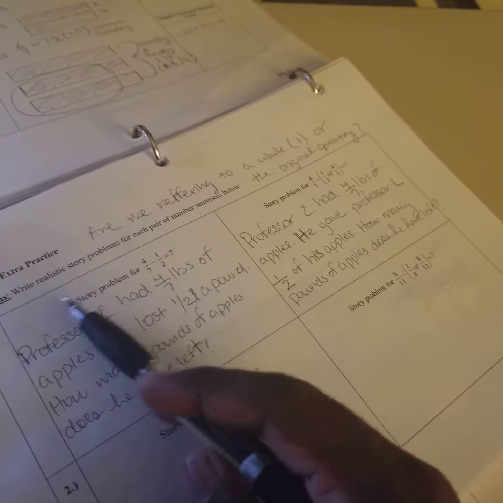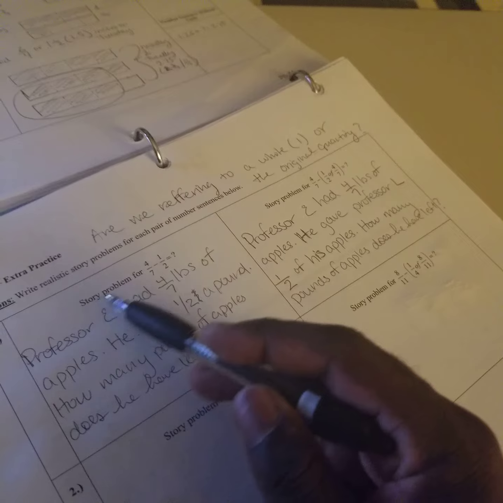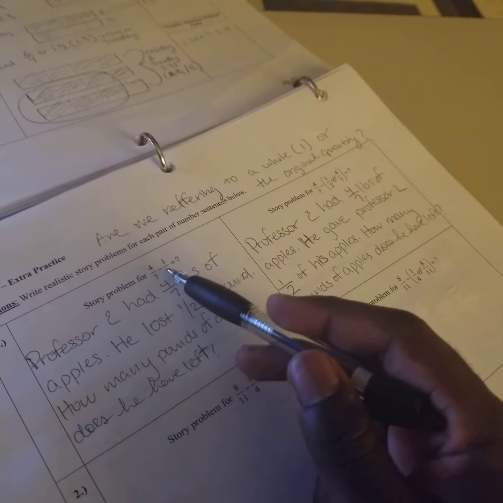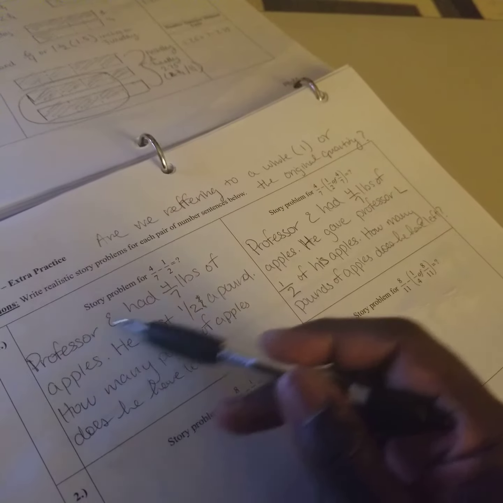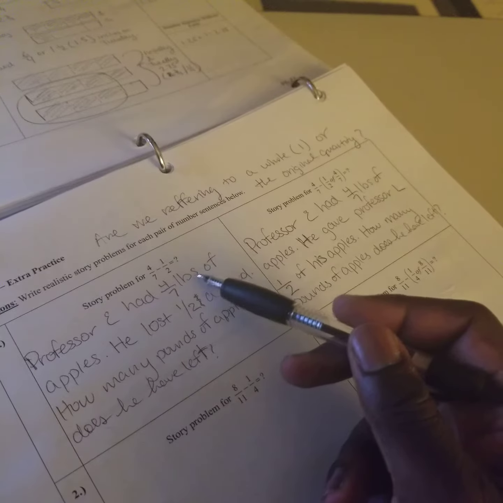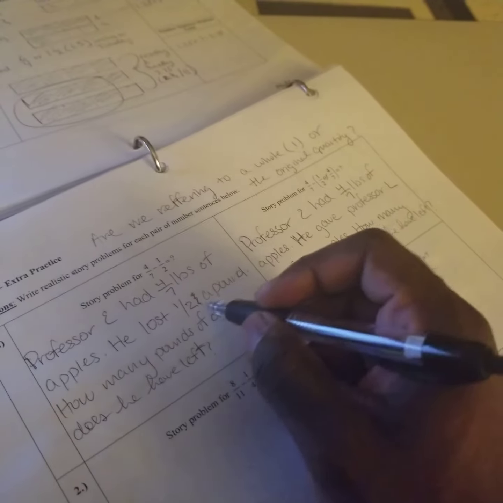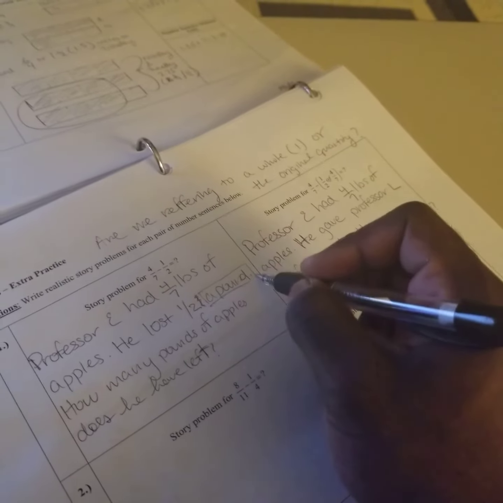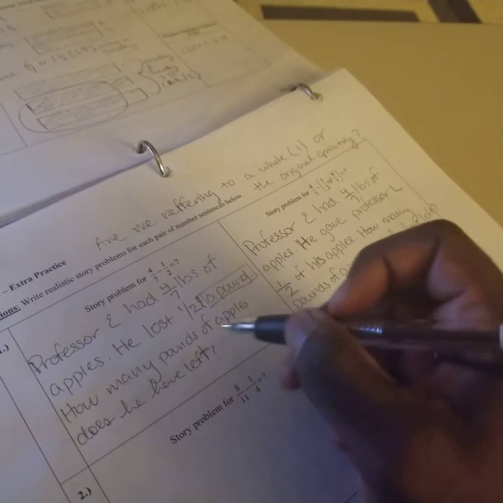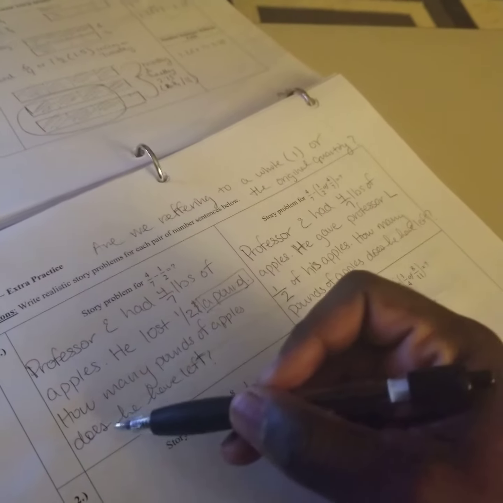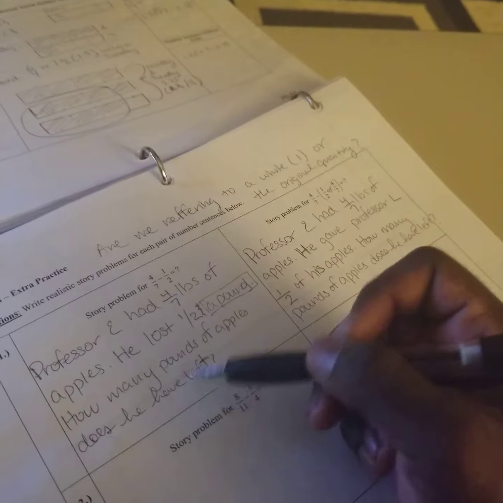So the extra practice for lesson 8 wants you to write a story problem for 4/7 minus 1/2. So Professor E had 4/7 pounds of apples. He lost half a pound. So I'm referring to 1 pound when I say that. How many pounds of apples does he have left?